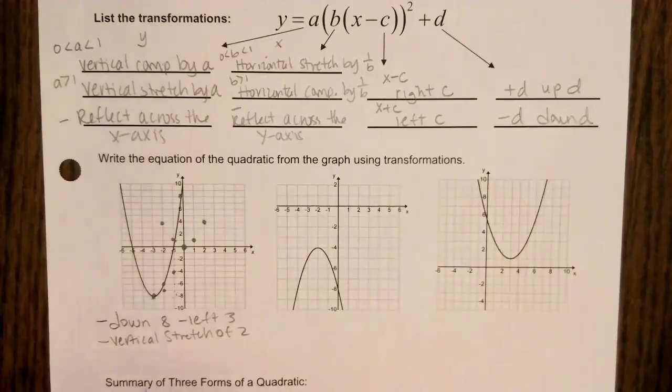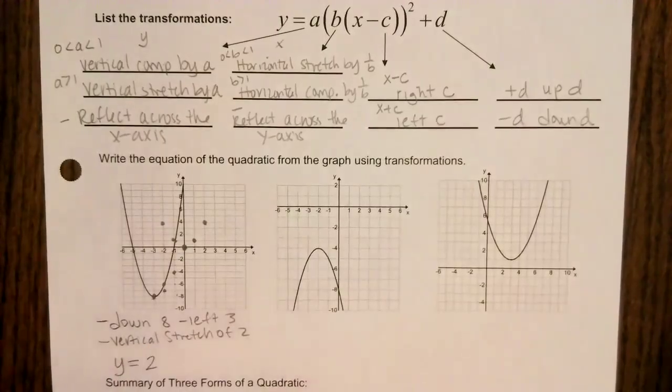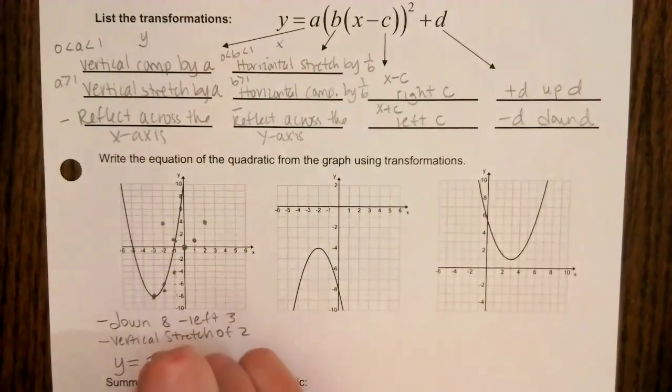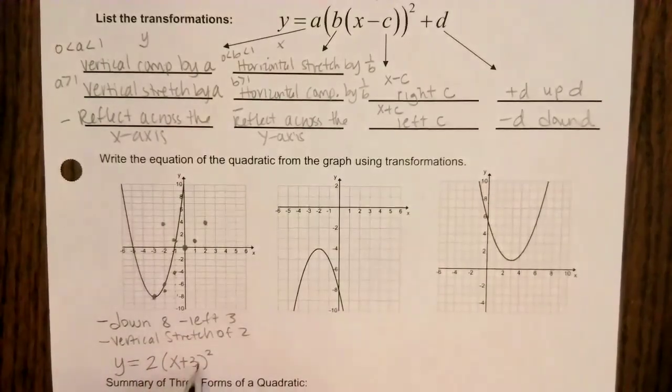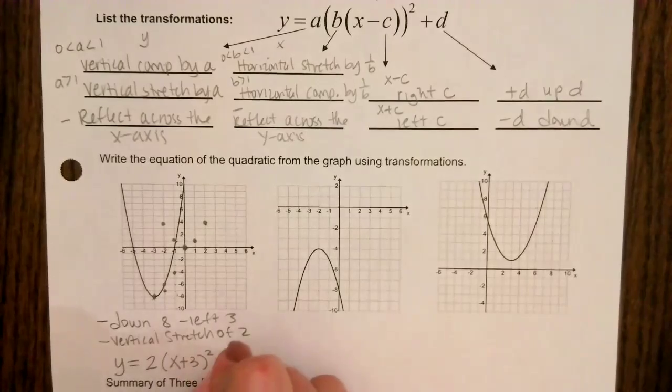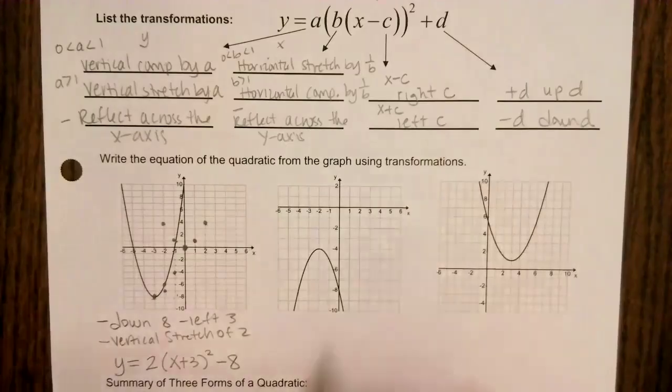And so now we can write the equation. We work backwards from these transformations to write the equation. So my equation would be y equals 2, because that's my vertical stretch, times x plus 3 squared, because this right here tells me to go to the left 3. This tells me I started with the quadratic parent function. And then minus 8, down 8. All right, let's try another one.